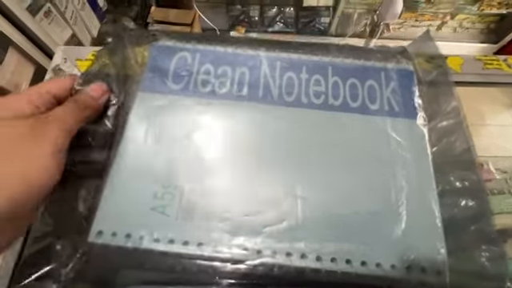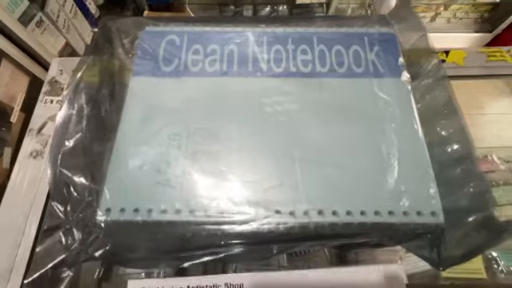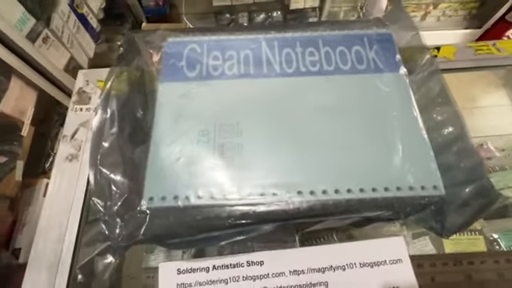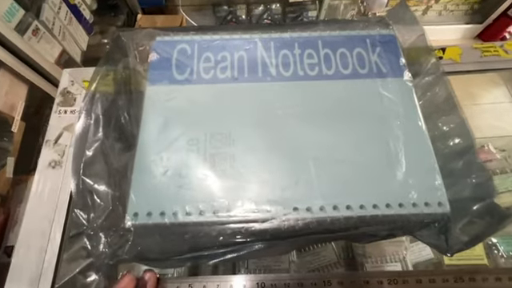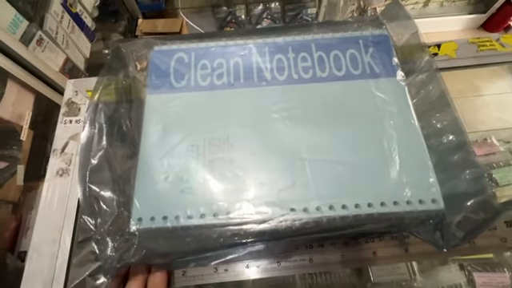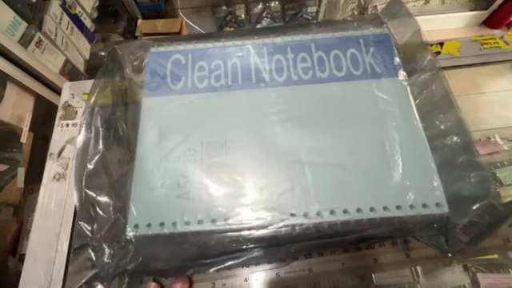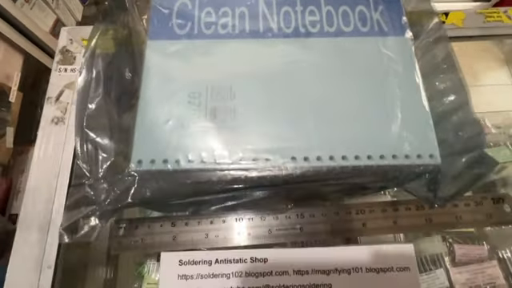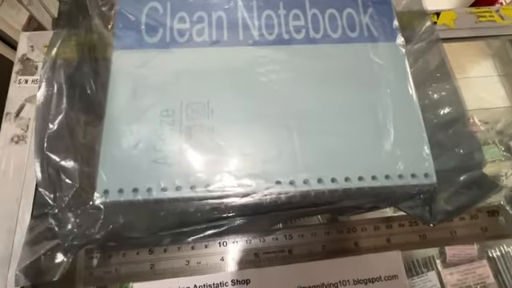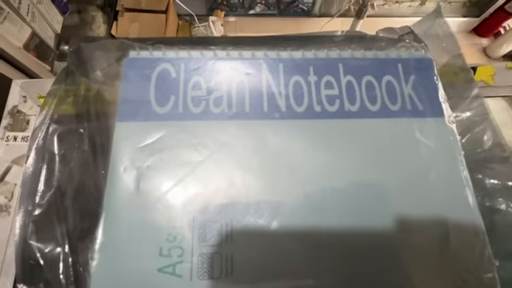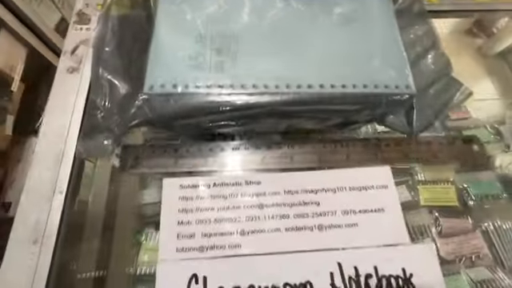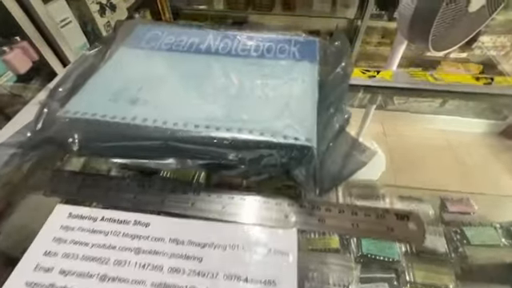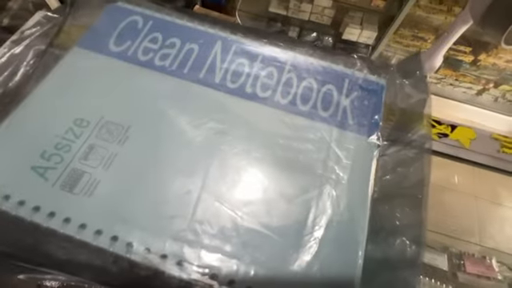So, ayan po. Aming clean notebook, Spiral A5, CRNB-S-A5. Yan siya, guys. Ayan. Naka-sealed pa siya, guys. Nakita niyo naman.